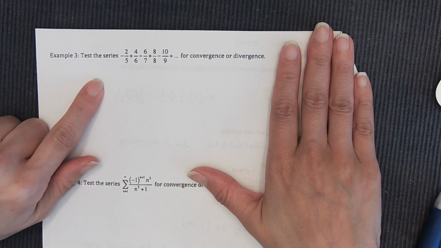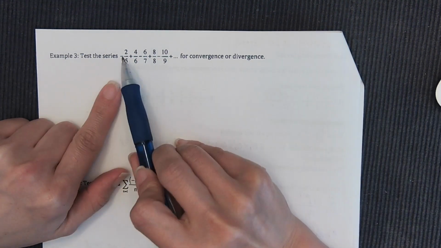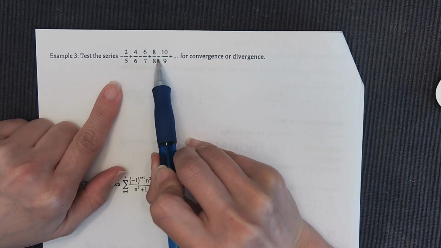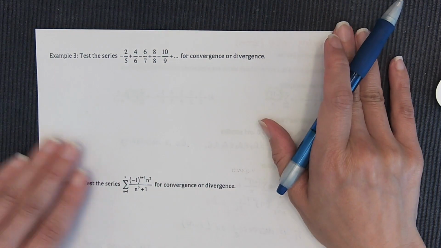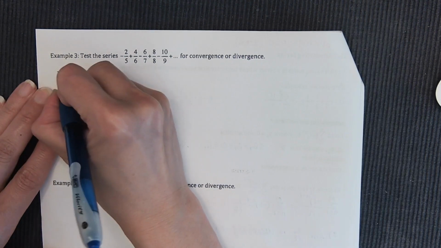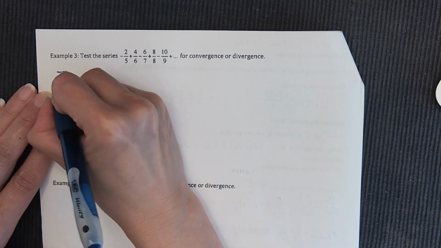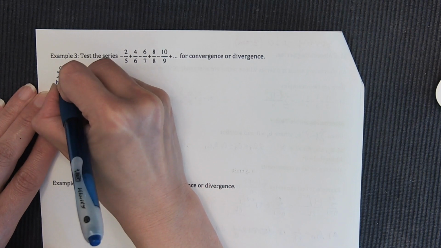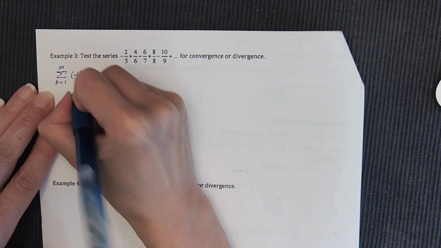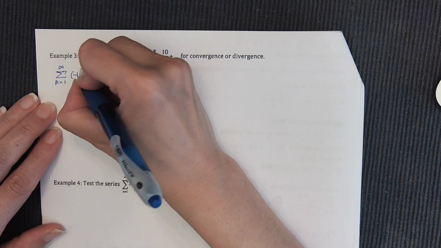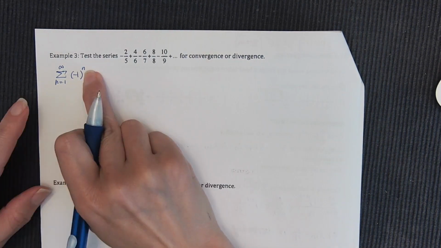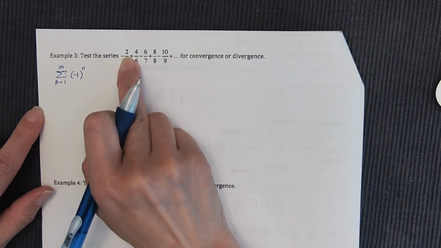Let's see that one. Did you see it's a negative, positive, negative, positive, negative happening? That's definitely an alternating series. Can you change the form, right? Summation n equal 1 to infinity, negative 1 to the power n, because if I plug in the 1, I have to have a negative sign happening. Okay?